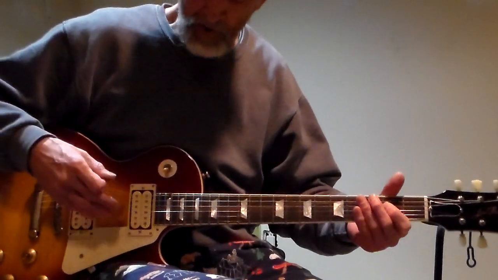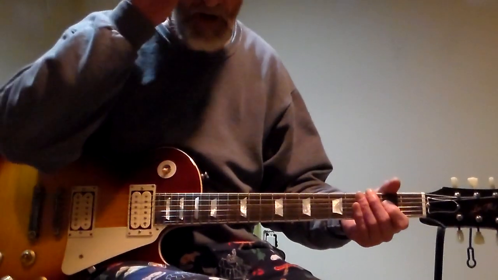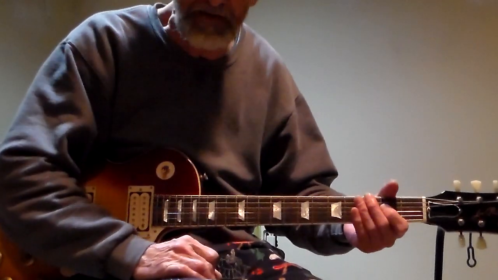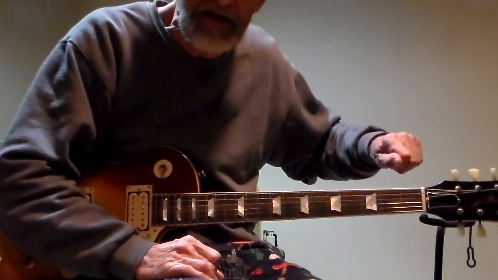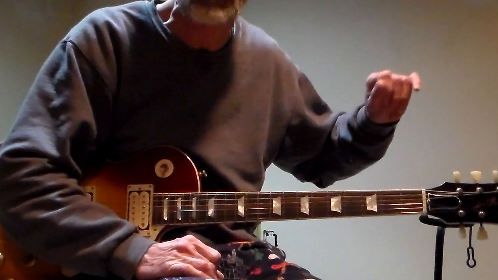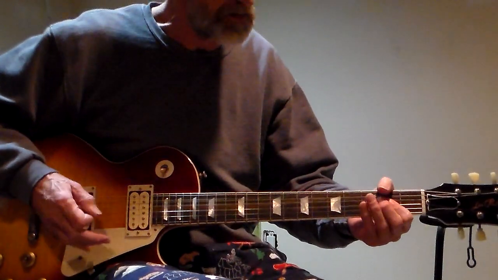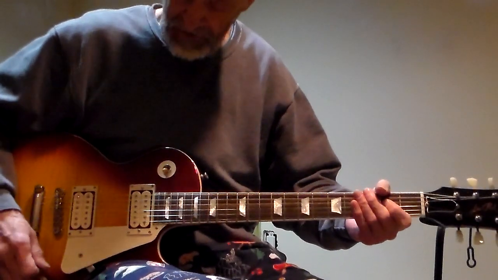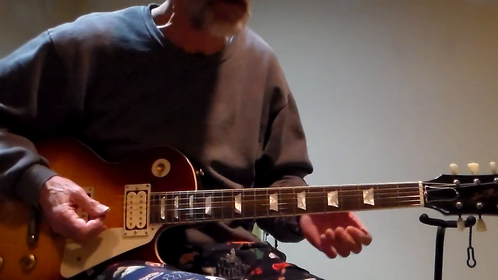This is tuned down a half step, so keep that in mind. Lately I've been playing, only 1 out of 4 of my guitars is in regular tuning. Another one's down a half step with a drop D, which is really a C sharp note because it's a half step down. And the other one's half step down. All right, just keep that in mind. So if you're going to play to this, tune yourself down a half step.